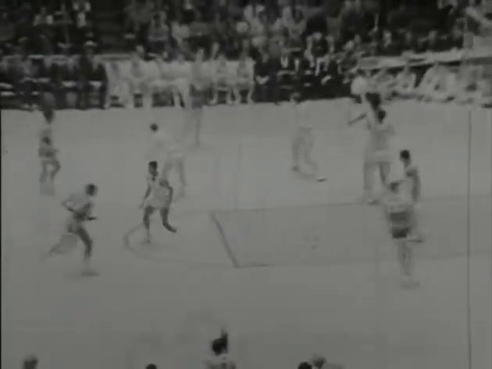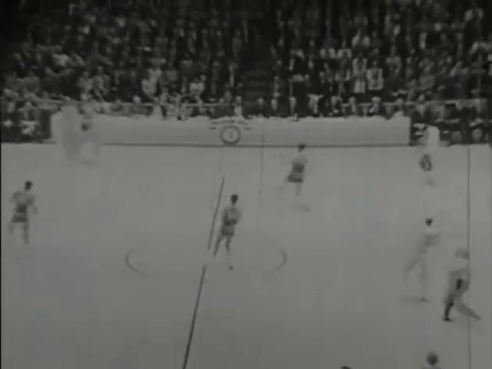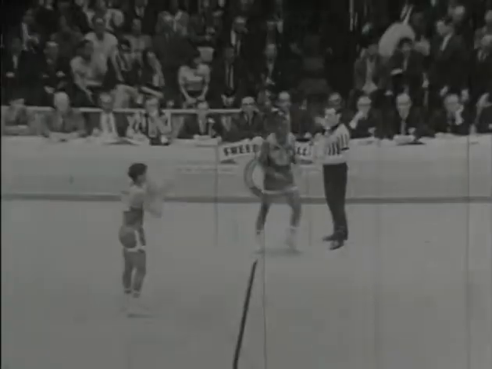UCLA out in front with 7:33 remaining here in the first half. In the pivot he goes to Alcindor. Alcindor, they've collapsed on him, but the big boy makes his move, gets open, lays it in. 6 points for Alcindor. Long pass to Don May of Dayton. He throws it back across the line. 24-8.